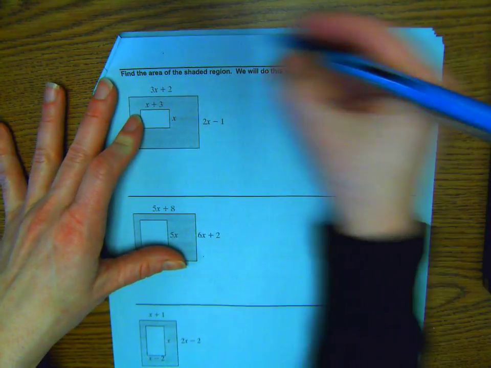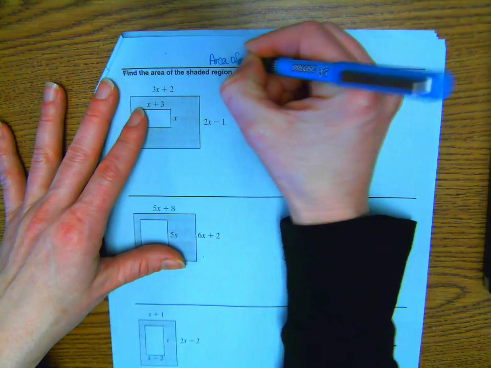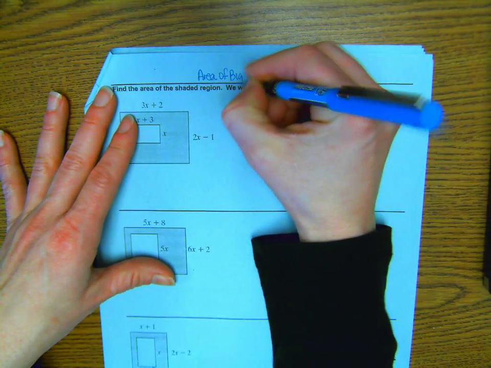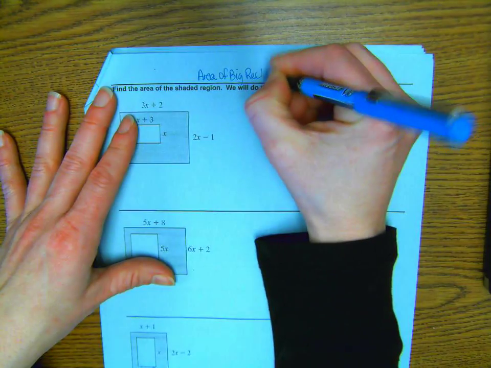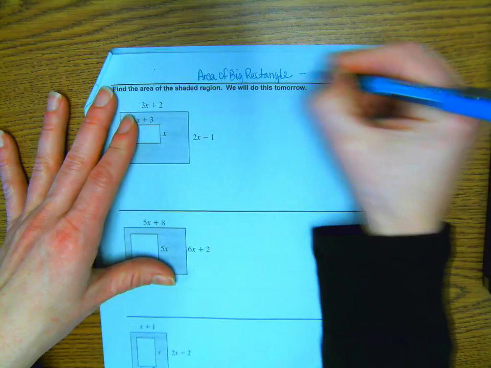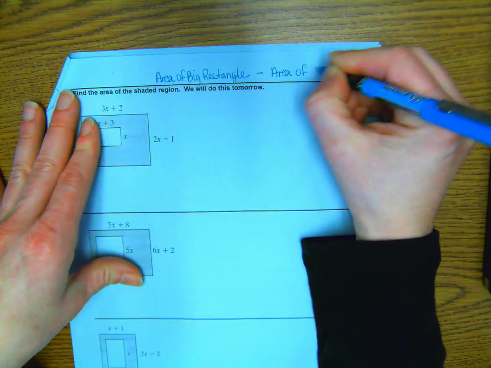So the strategy today for the area of the shaded region is we're going to do the area of, I'll call it the big rectangle, minus the area of the smaller rectangle.